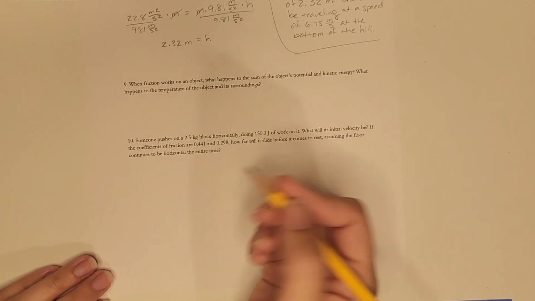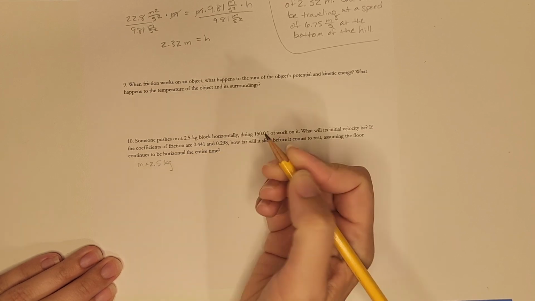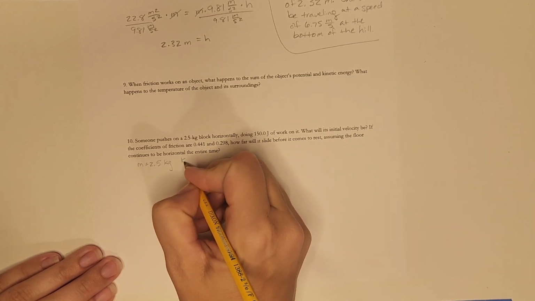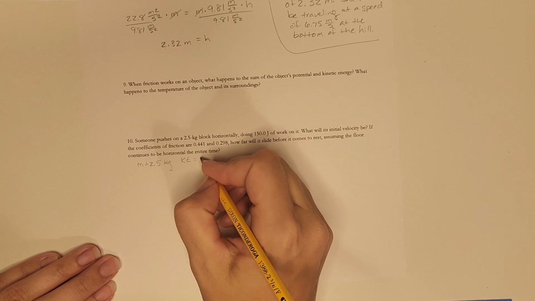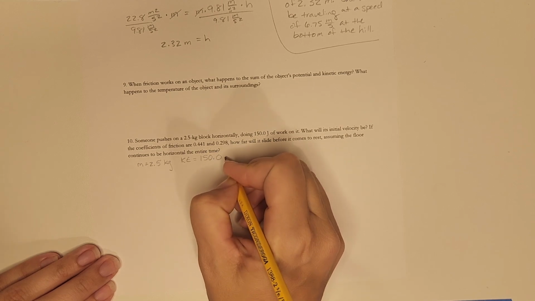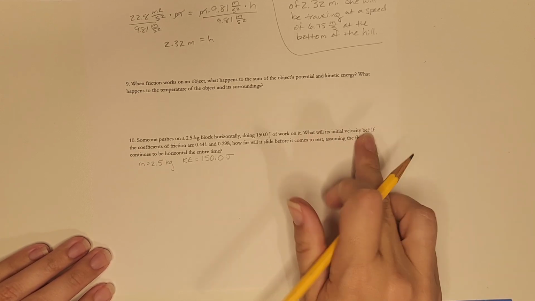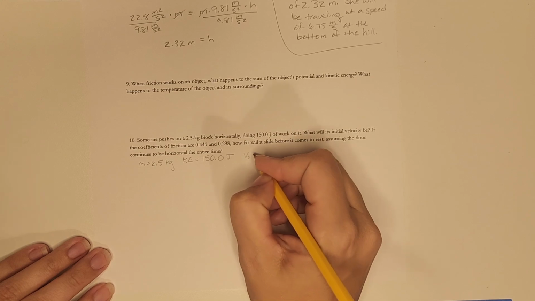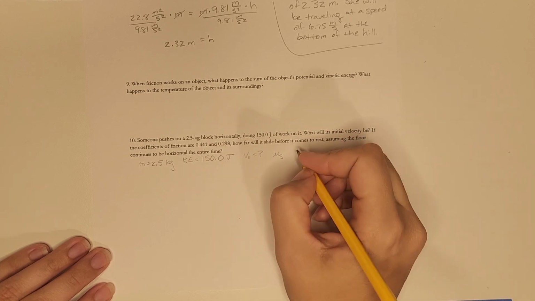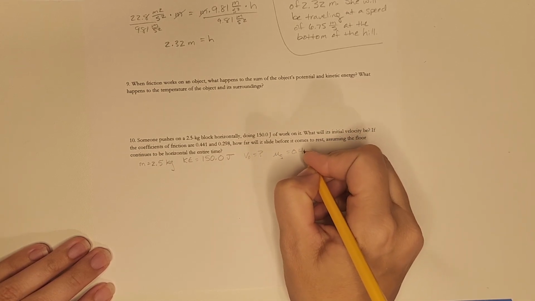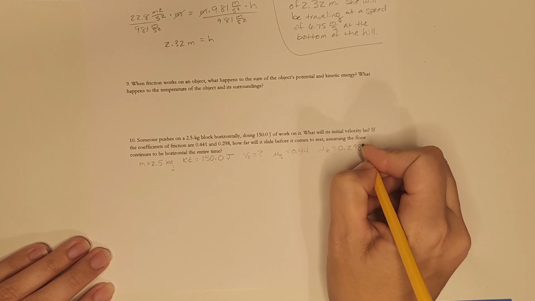So let's write out what we have. We have mass, 2.5 kilograms. We were given kinetic energy, this work that's being done on it, which is 150.0 joules. We don't know what the initial velocity is going to be. We're given coefficients of friction, so we have mu s equals 0.441 and mu k equals 0.298.